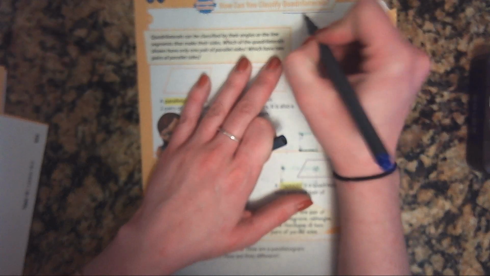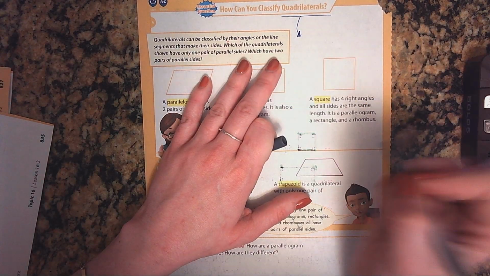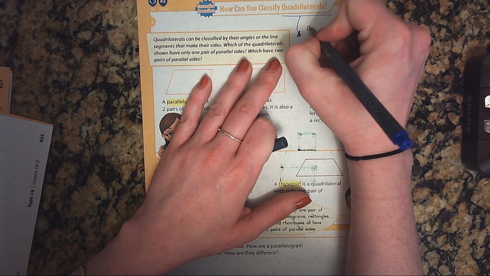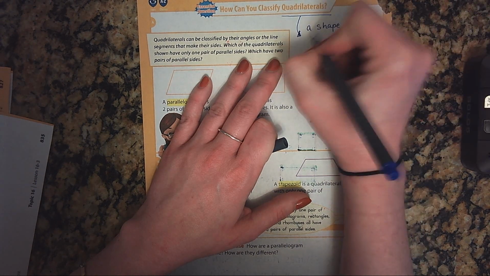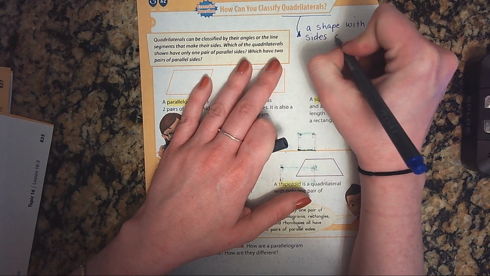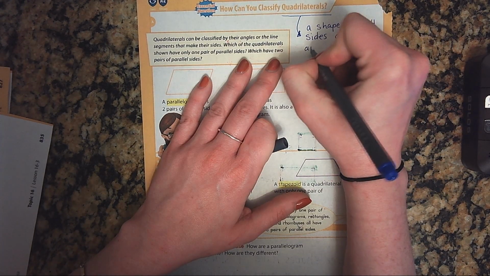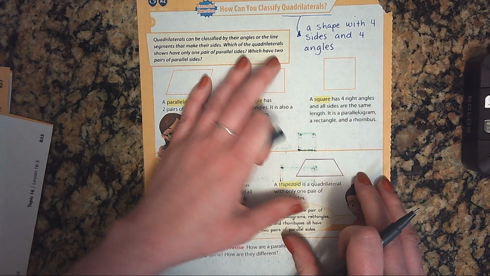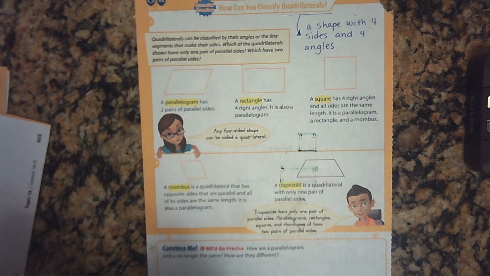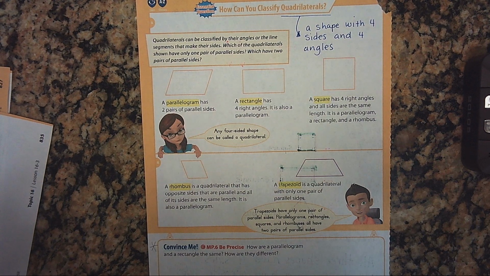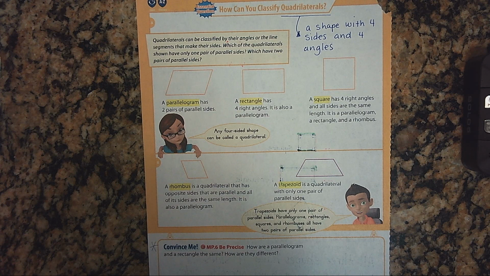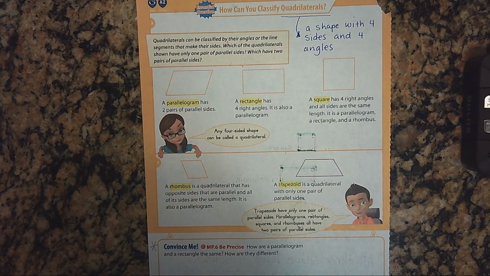I'm going to add the definition for quadrilateral, so you can write that on your notes too, because I think it would be really helpful to just have it here. So quadrilateral is a shape with 4 sides and 4 angles. A lot of students, in our iReady lessons, we're getting to lessons about quadrilaterals, and a lot of students ask me, what is a quadrilateral?